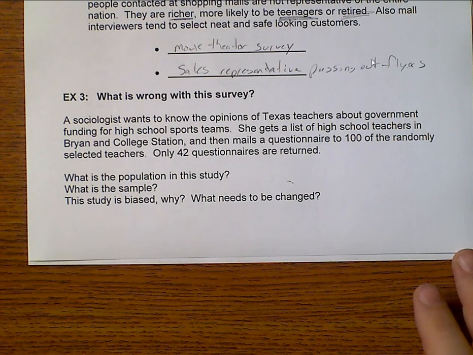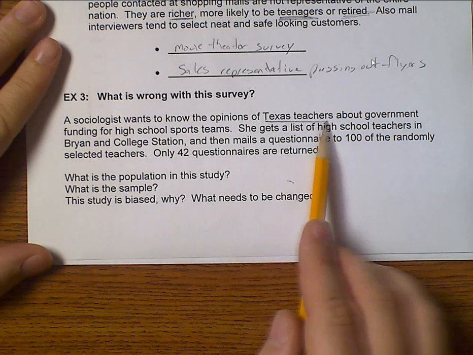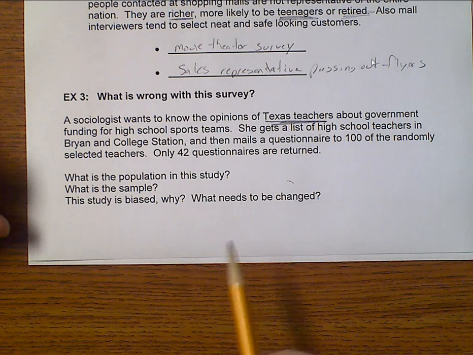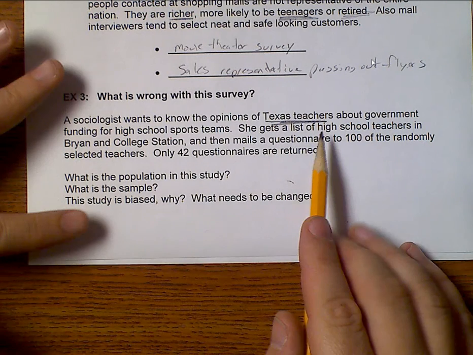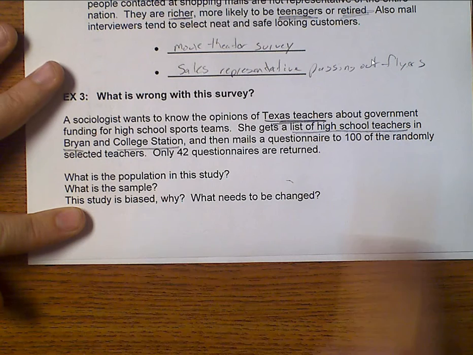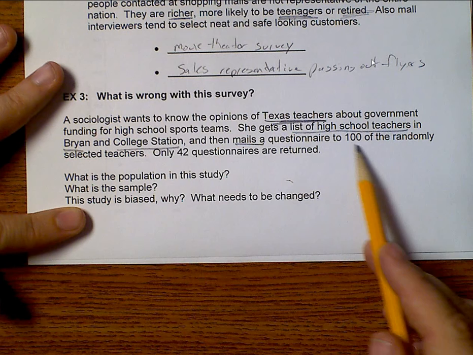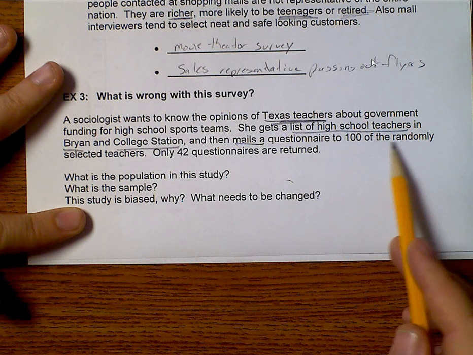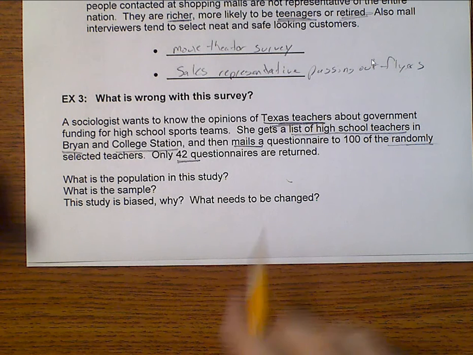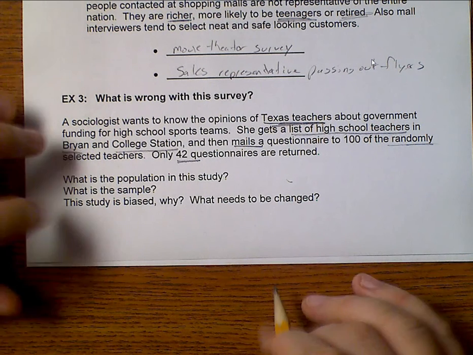So a sociologist wants to know the opinions of Texas teachers about government funding for high school sports teams. So she gets a list of high school teachers from Bryan and College Station, then mails a questionnaire to 100 of the randomly selected teachers, and 42 are returned. Well, let's look at what our different things are. Our population would be Texas teachers.